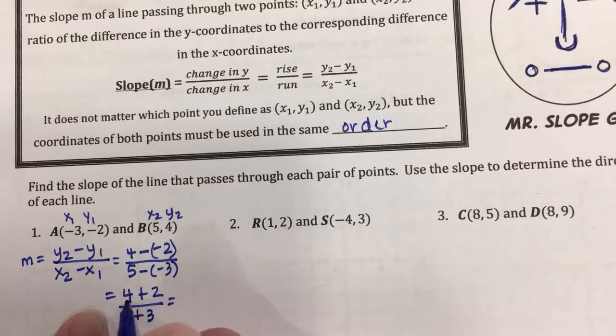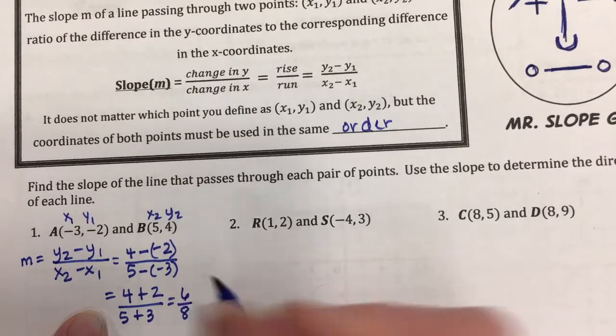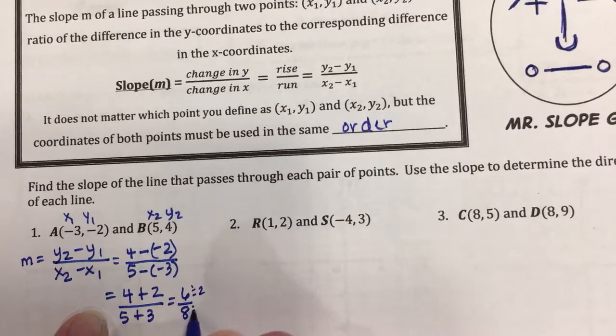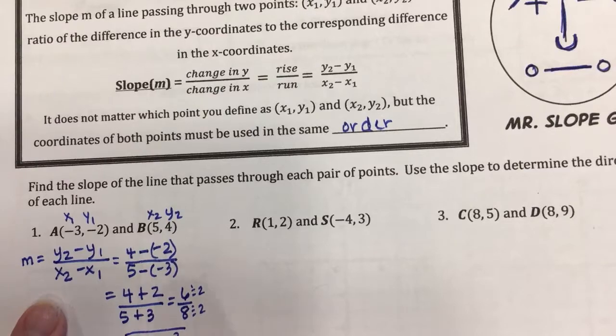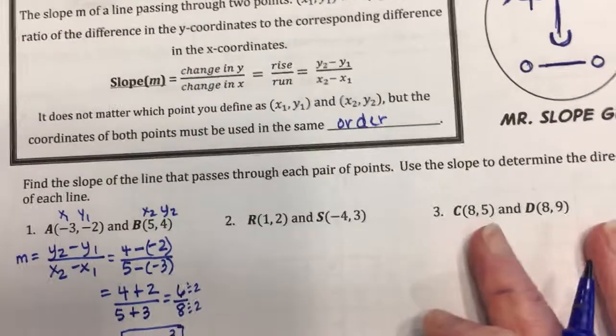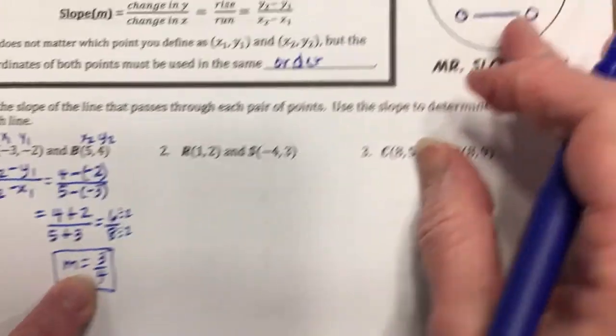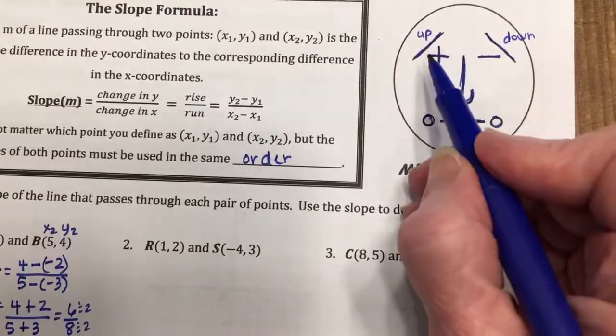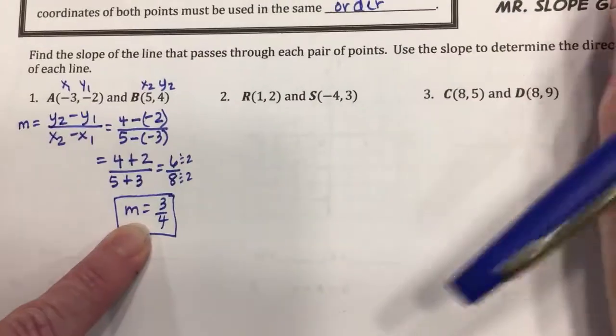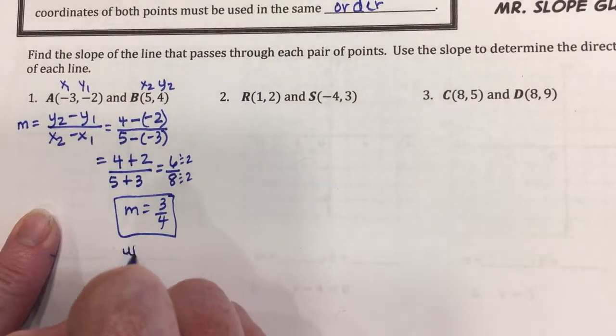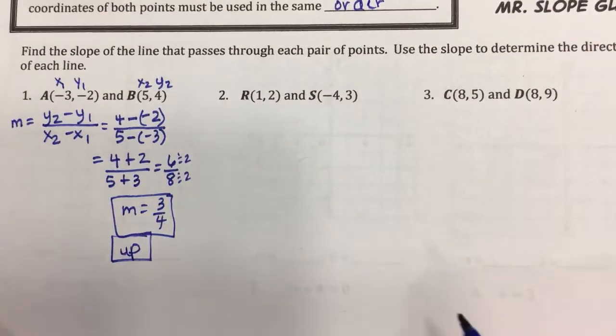All right, so now I can add these. 4 plus 2 is 6, 5 plus 3 is 8. And then, of course, you want to simplify fractions. So these are both divisible by 2. This becomes 3/4. So my slope is 3/4. And then based on that, 3/4, it's positive. So that tells me my line is doing what? If it's positive, it's going up. All right, so the direction of 3/4 would be up. So I'm going to include that as well.